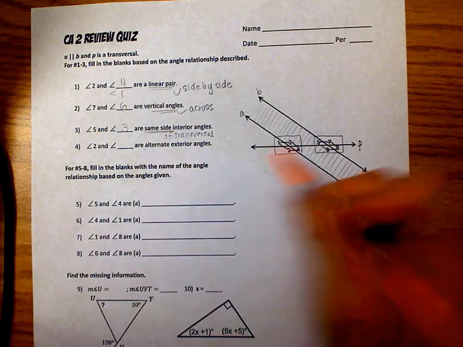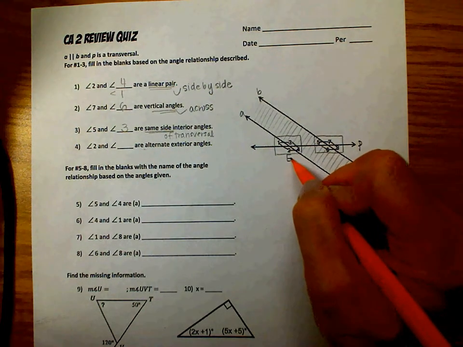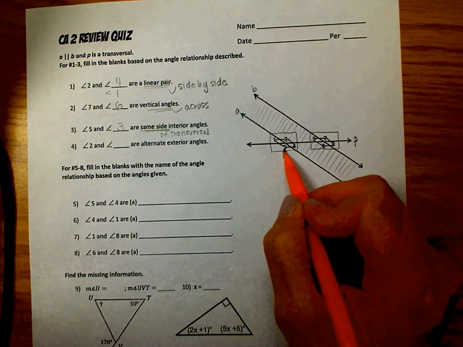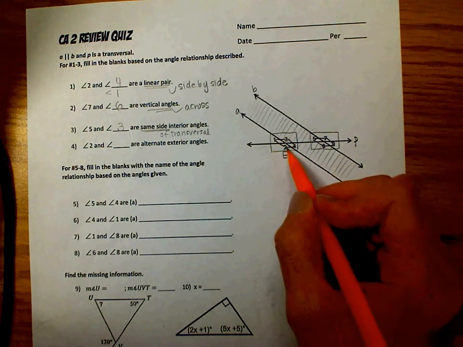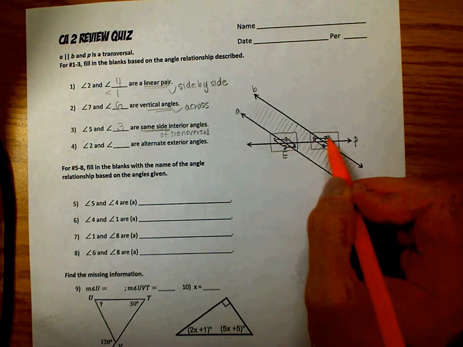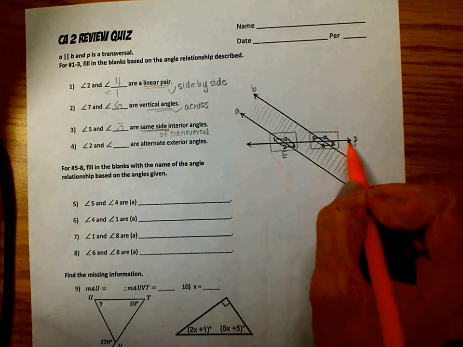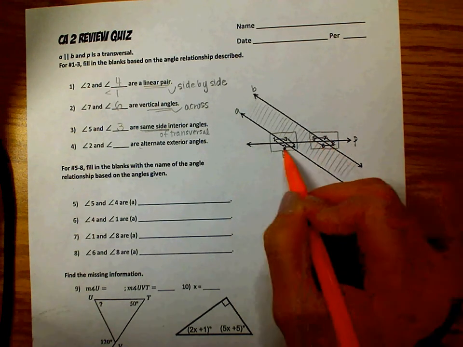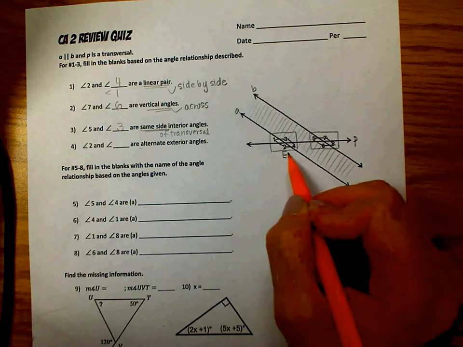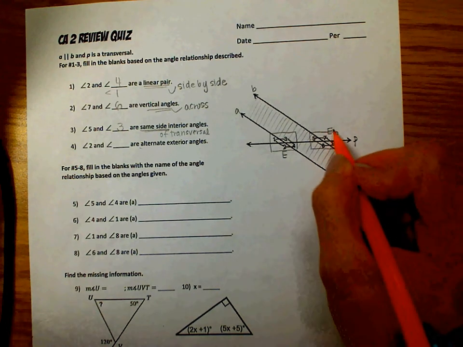Alternate exterior, so angle 2 is exterior. Now, if we want to do alternate exterior, it can't be in the same box. It's got to jump here. So which angle is it? Because there's only 2 other exterior angles. It's the one on the other side of the transversal. If it was here, these would be same side exterior. So alternate exterior would be here. So angle 7.